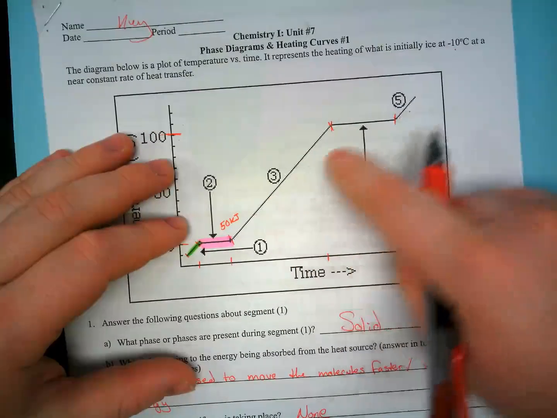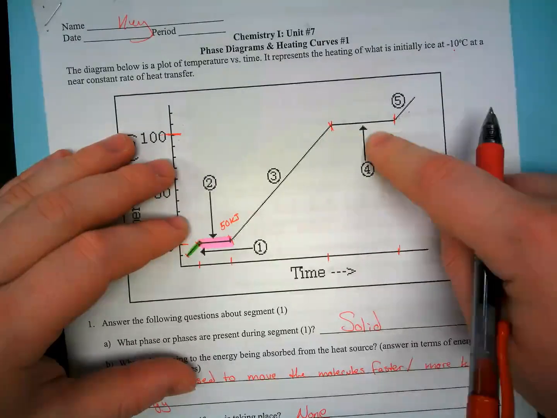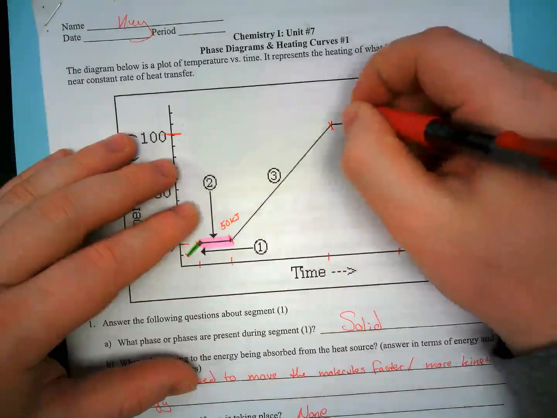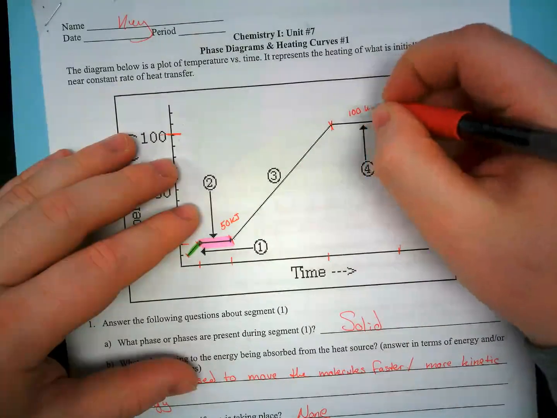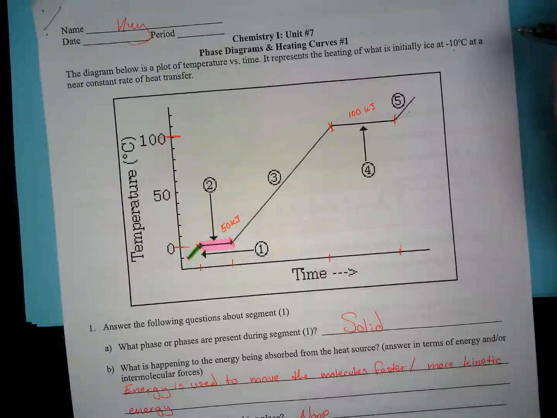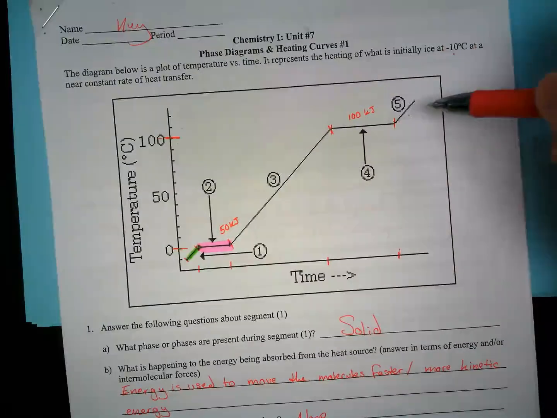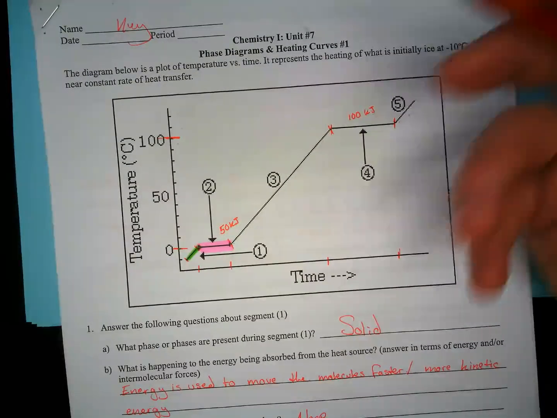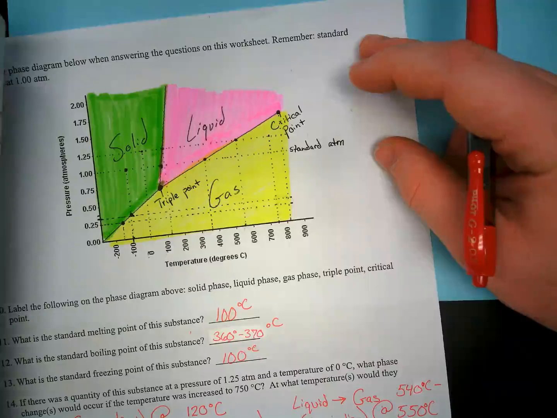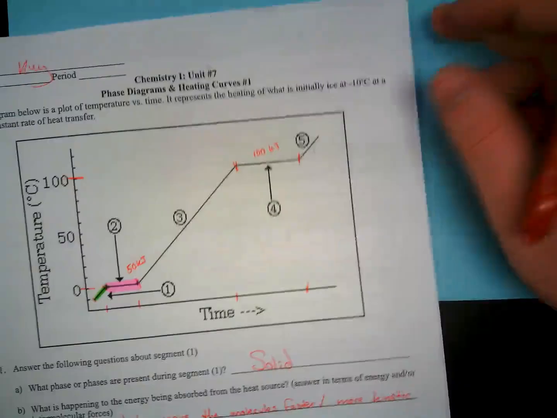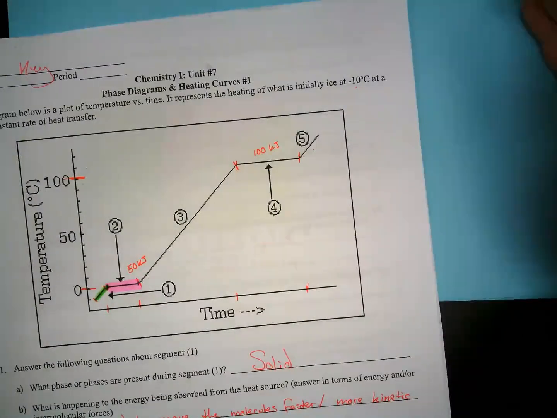liquid. As for over here, if this is 50 and this is about double, to go from a liquid to a gas, it takes, let's say, about 100 kilojoules. So it just takes longer because we are adding the same amount of energy at the same rate.